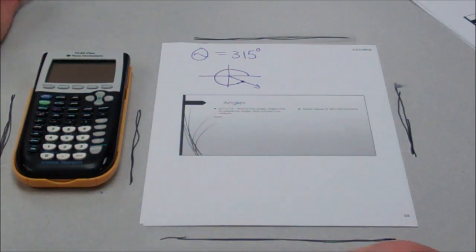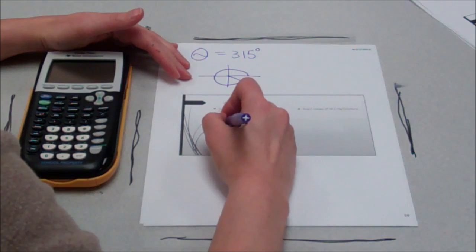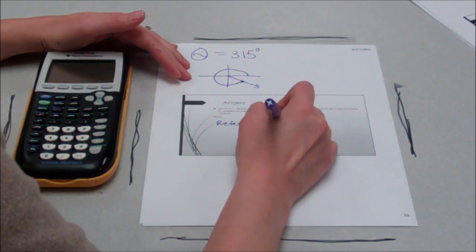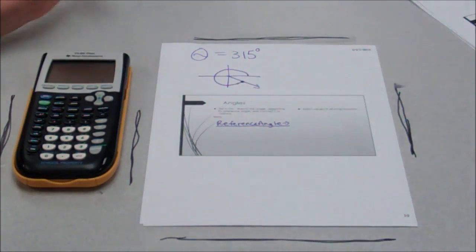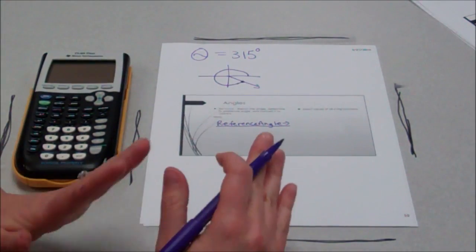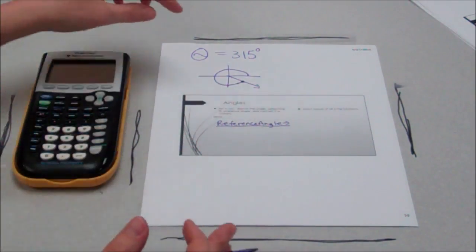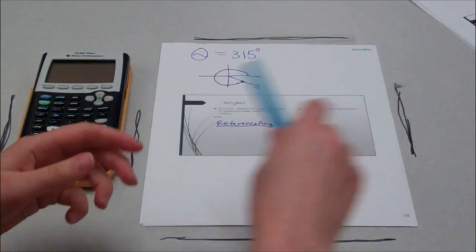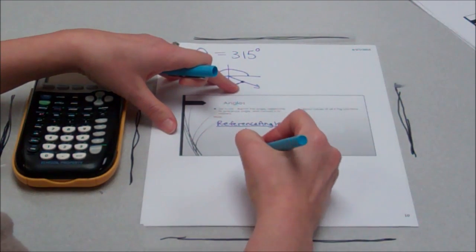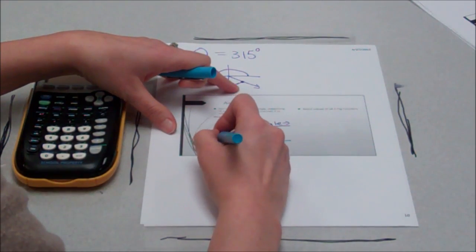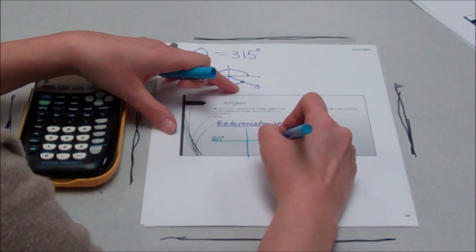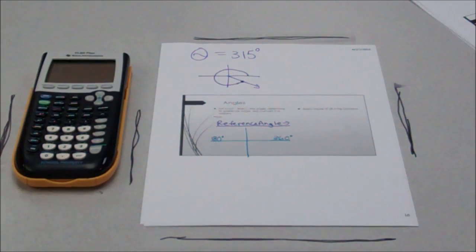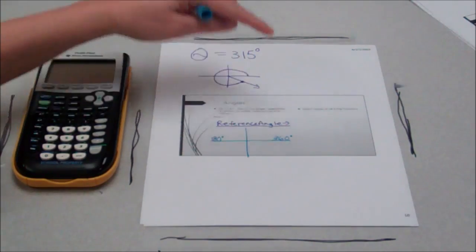It says determine the reference angle. So reference angle is something that's very useful at the beginning of making your unit circle, but then we don't really use it all that much after that. What it is, it's the angle made between the x-axis and theta. The x-axis has two parts to it that are important. The x-axis has 180 degrees and it has 360 degrees, and I need to decide which one my angle is closer to. In our case, 360 degrees is closer.